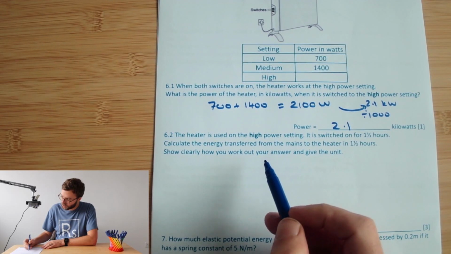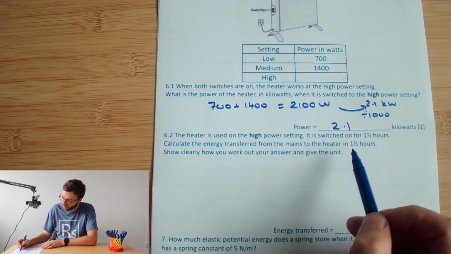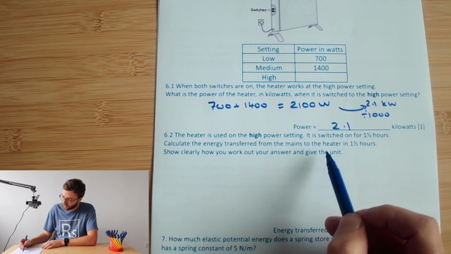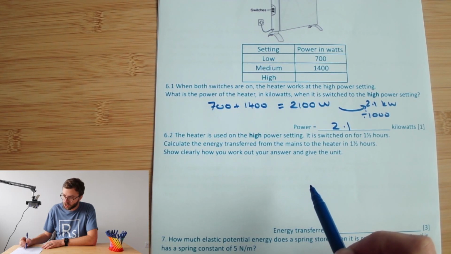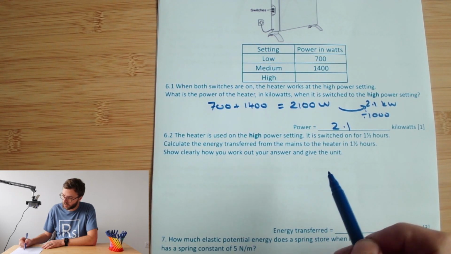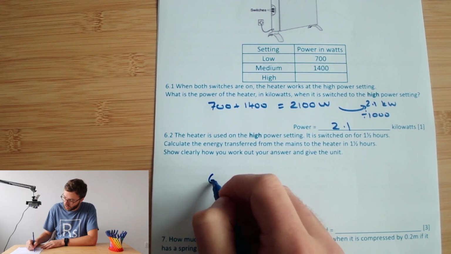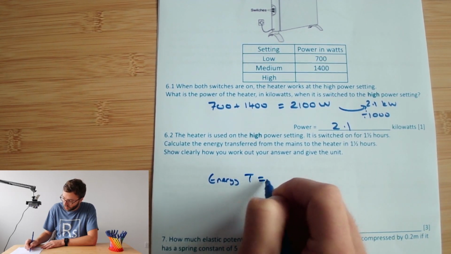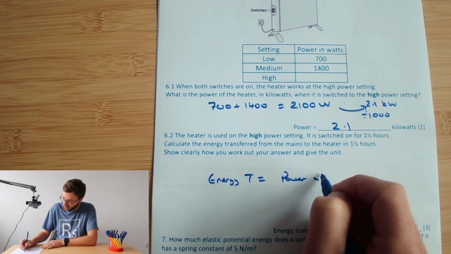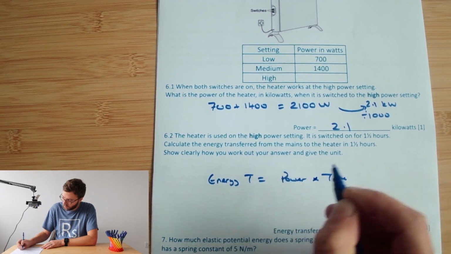The heater is used on the high power setting. It's switched on for 1.5 hours. Calculate the energy transfer from the mains to the heater during that time. Show clearly how you work out your answer and give the unit. So we're going to use the equation energy transferred equals power multiplied by time.